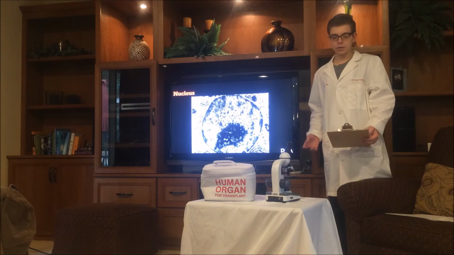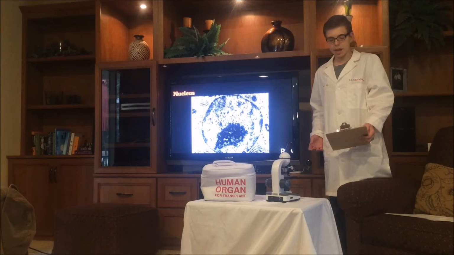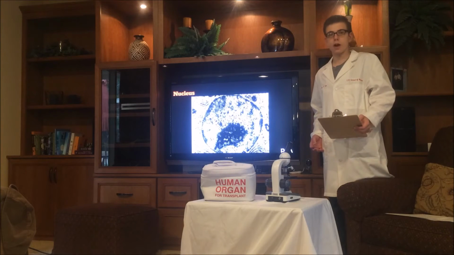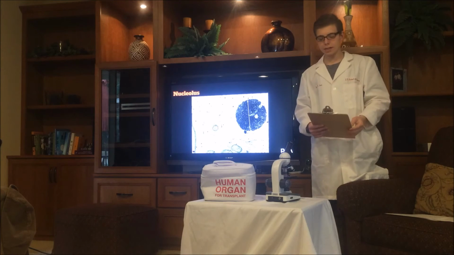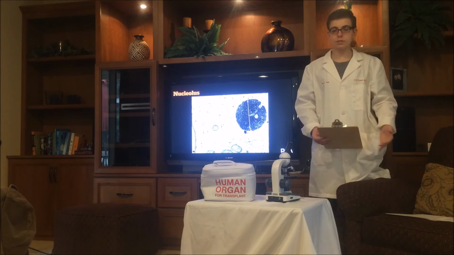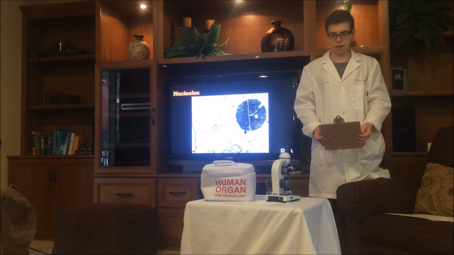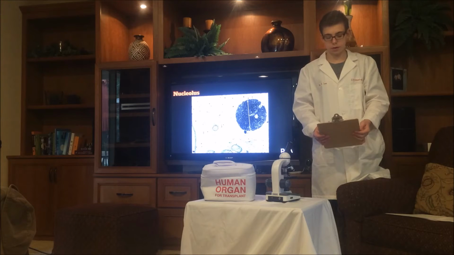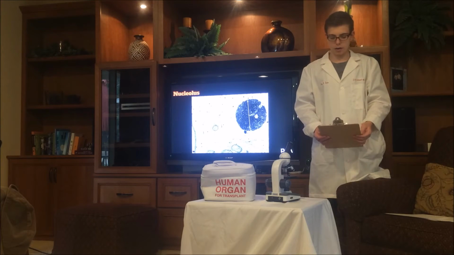If a cell was a city, the nucleus would be the library full of information and technical documents about the city. The nucleolus is part of the nucleus, a dense region where ribosomes are made. Ribosomes are very important in the assembly of proteins.